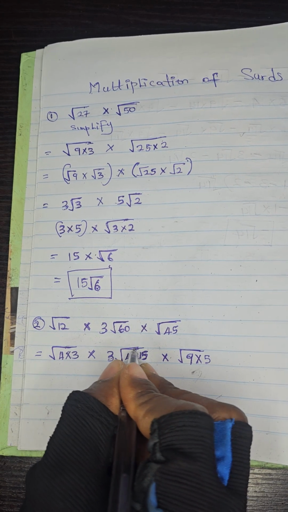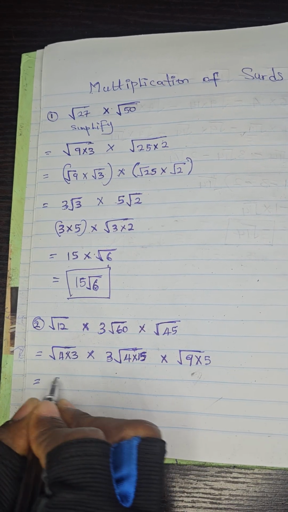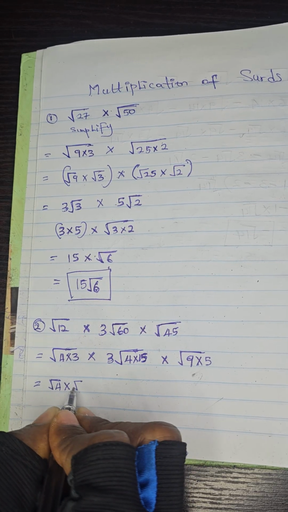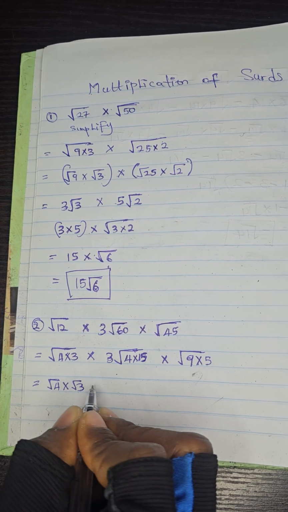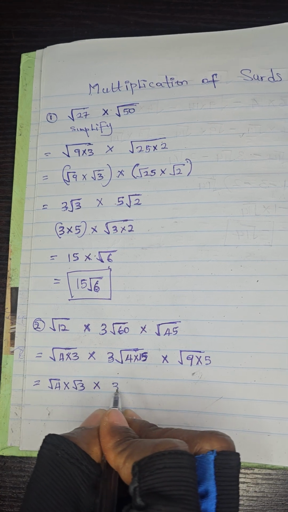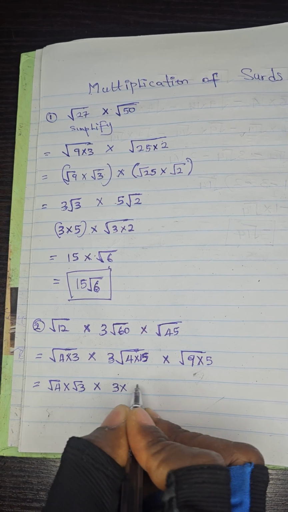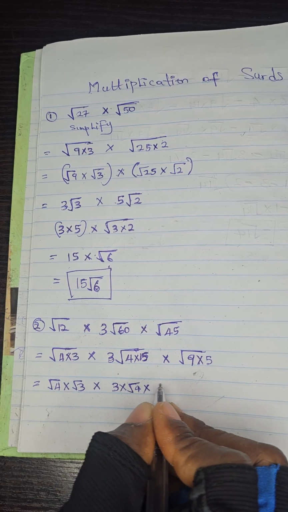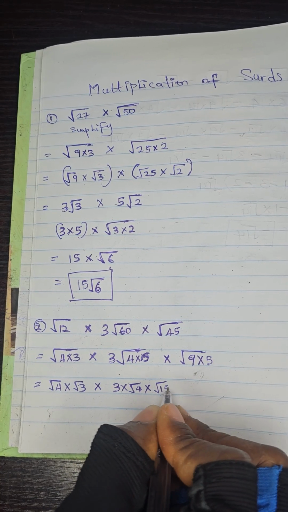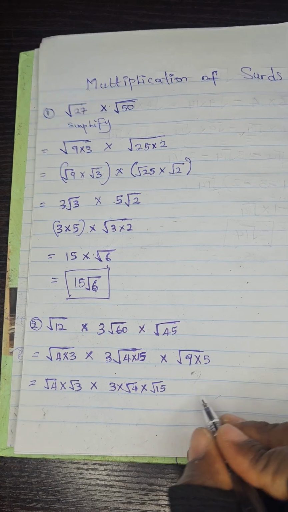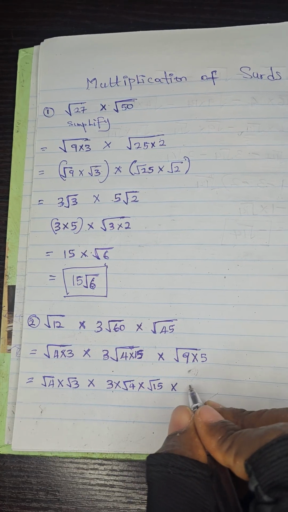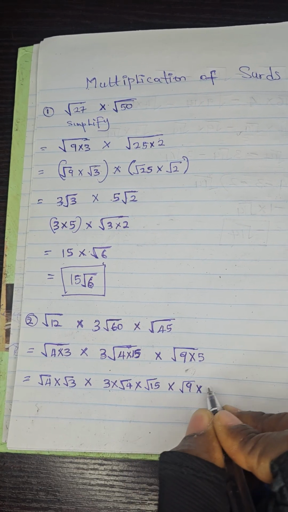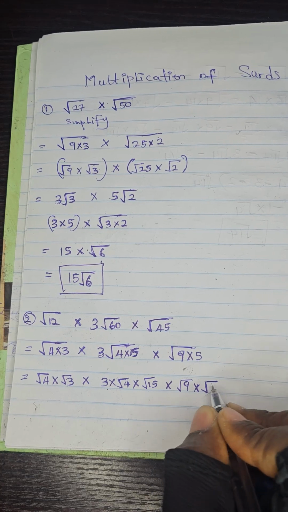So let's start. This is equal to root 4 times root 3, multiplied by 3 times root 4 times root 15, multiplied by root 9 times root 5.